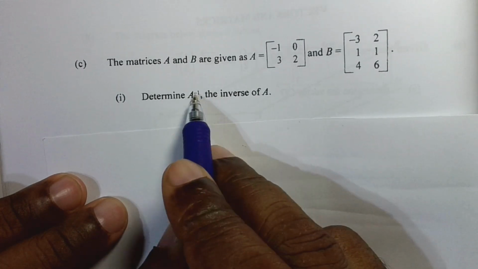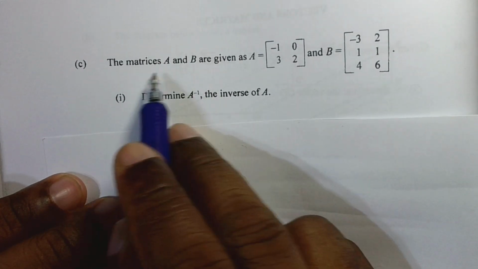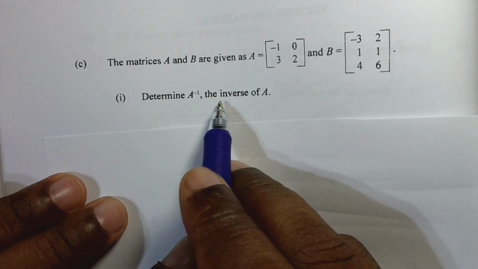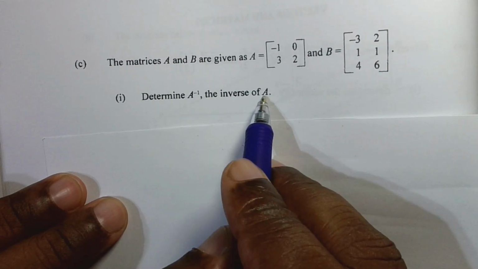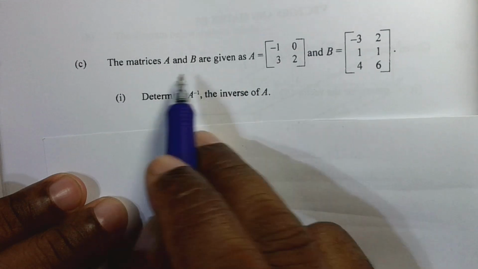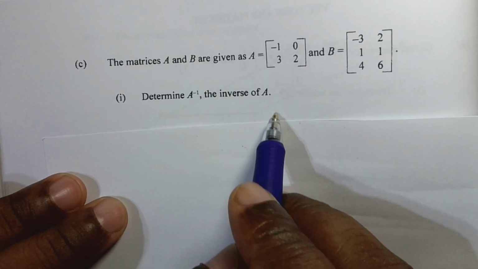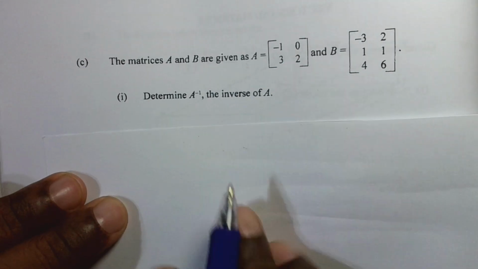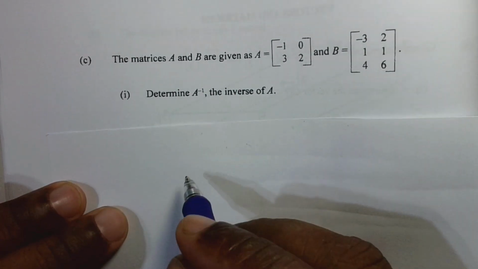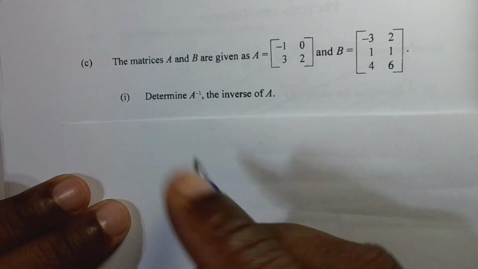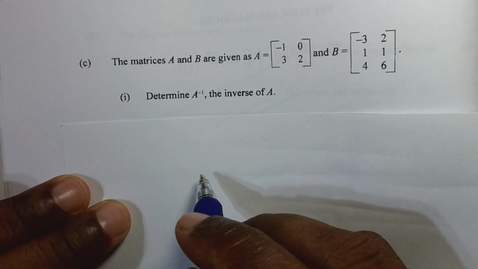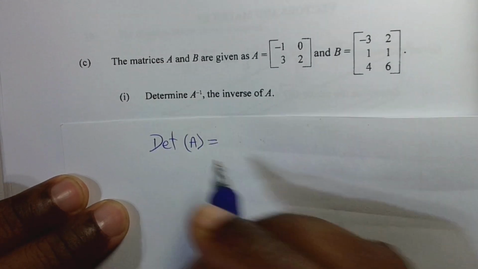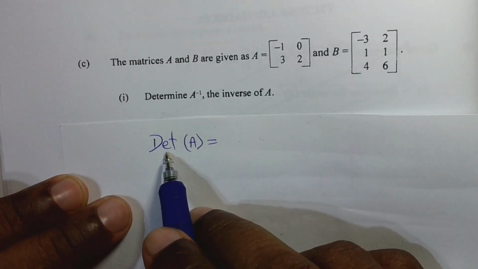Now determine the inverse. The negative one here, when we're dealing with matrices, means the inverse of matrix A. As it says here, the inverse of matrix A. Matrices A and B. So when we see A, we just refer to it as matrix A. All right, so to find the inverse of a matrix, what do you do? Well, we want to find the determinant of that matrix. So we're going to find the determinant of matrix A.